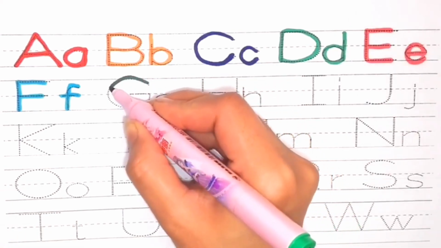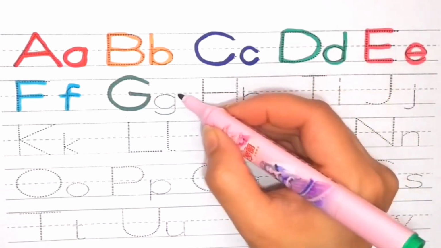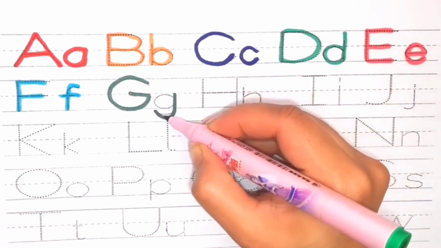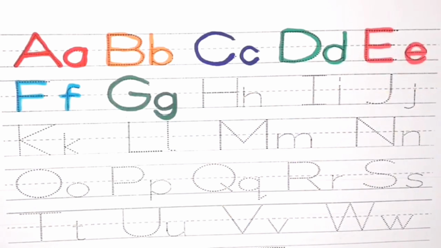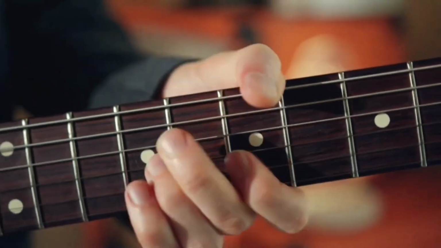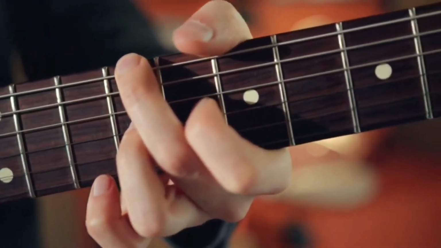G. Capital G. And small g. G for guitar. A guitar is a musical instrument with strings.